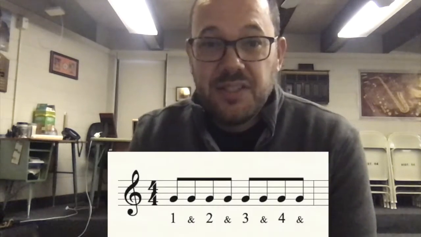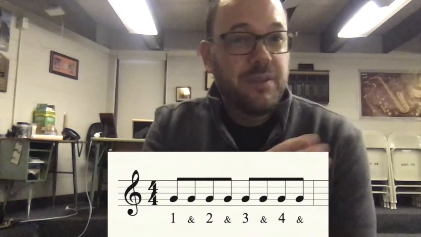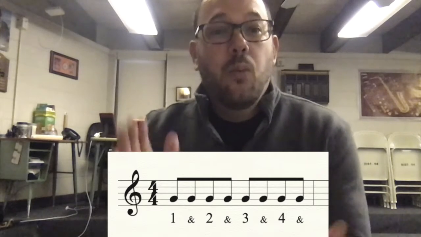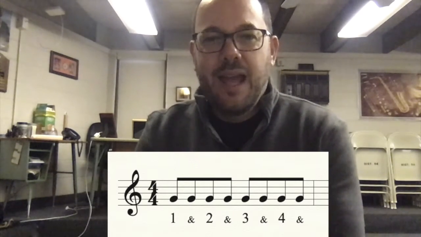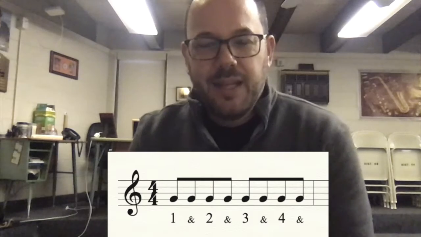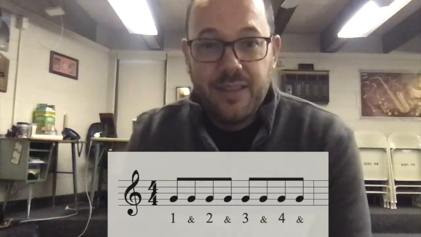Now, counting-wise, I'm going to put the counts up so you can see how the numbers and the ands line up with the eighth notes. It would sound like this: 1 and 2 and 3 and 4 and. And that's how I would think about eighth notes when I was performing eighth notes.